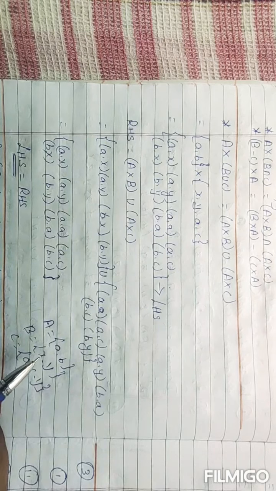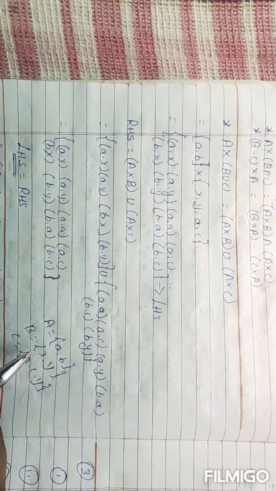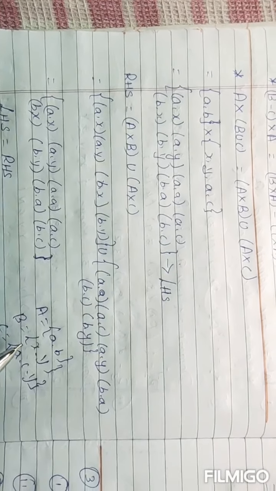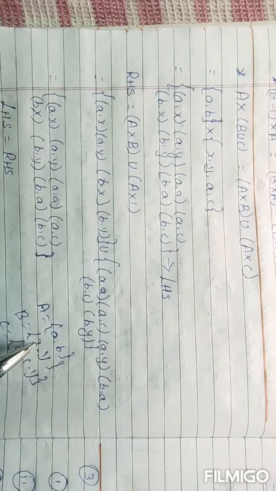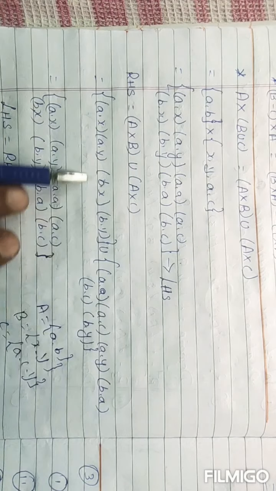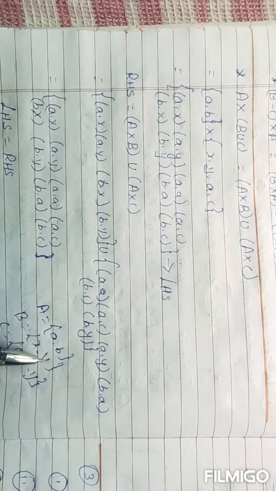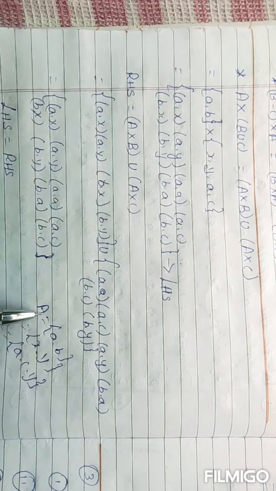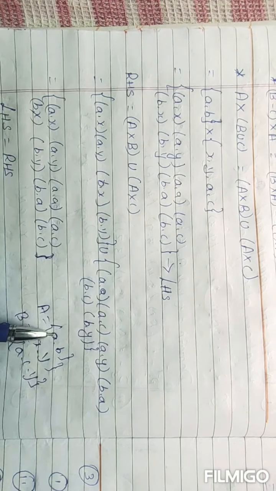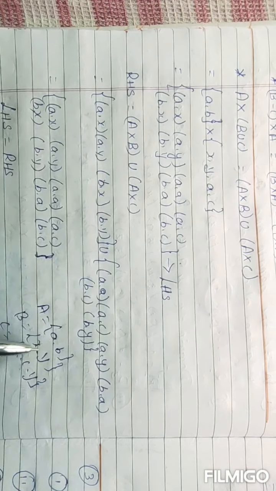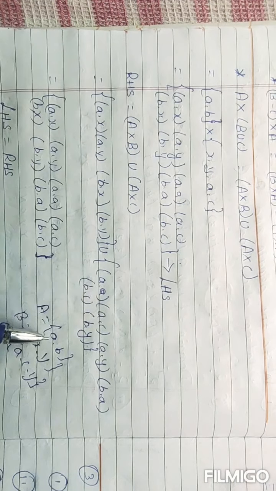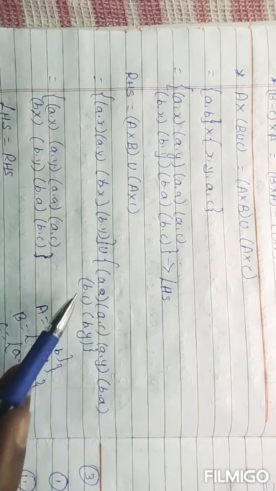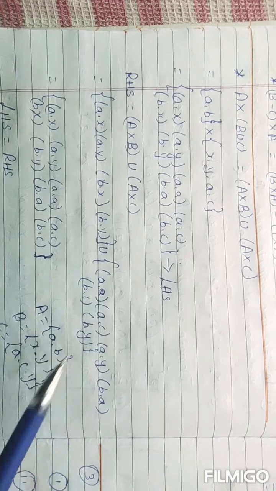Now you are finding the cross product of A and B: (a,x), (a,y), (b,x), (b,y). This is A cross B union A cross C. A and C cross product: (a,a), (a,c), (a,y), next (b,a), (b,c), (b,y).